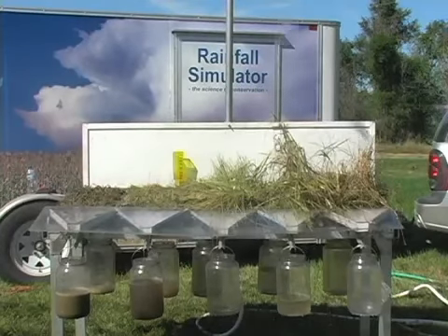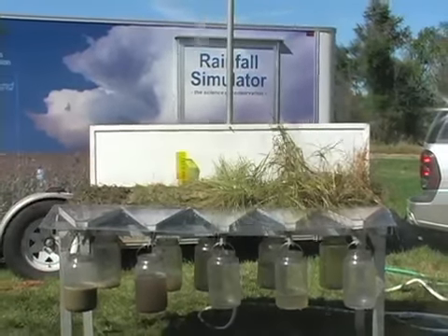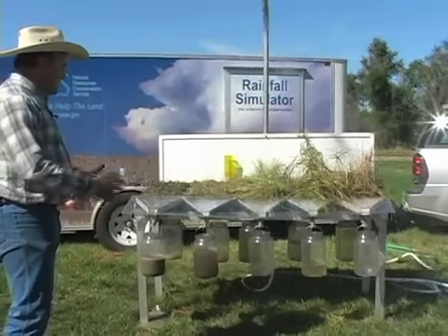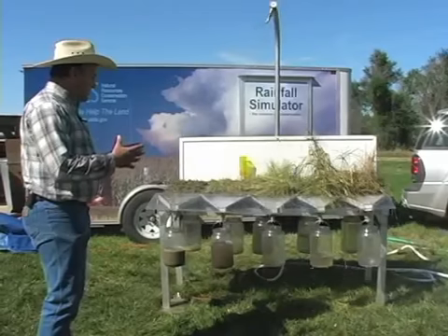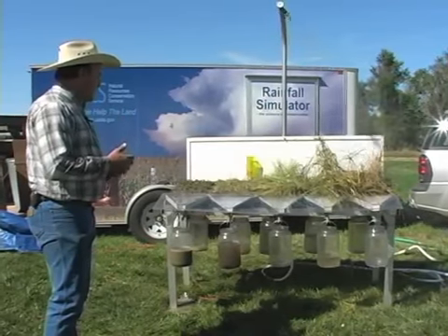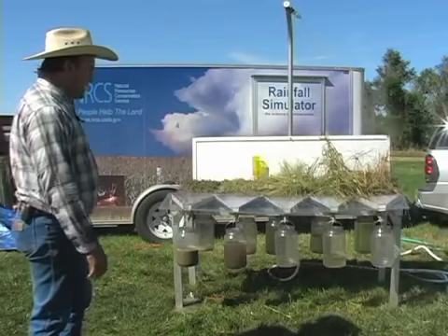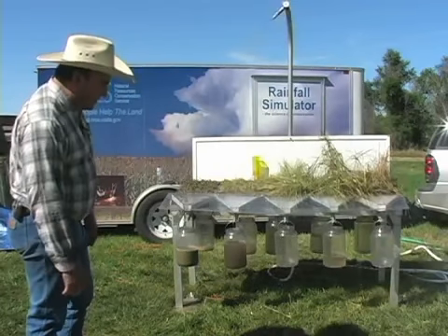The degraded plant community, as well as with the bluegrass, causes reduced infiltration because your soil porosity goes down, your bulk density goes up, and your soil structure just becomes a lot less natural.